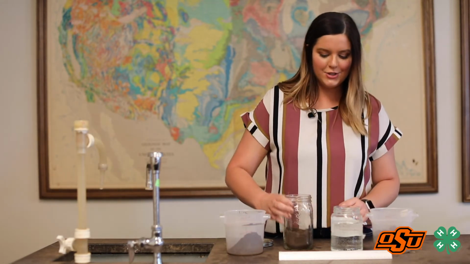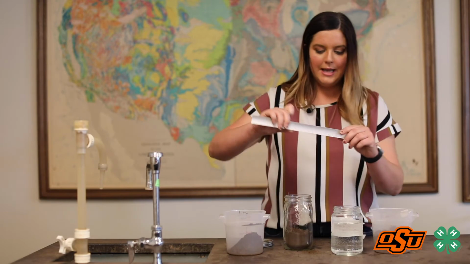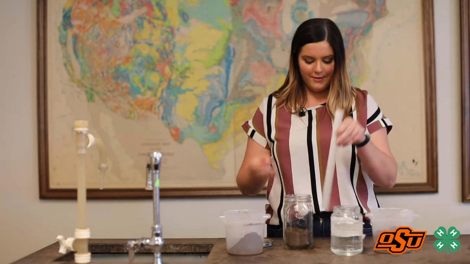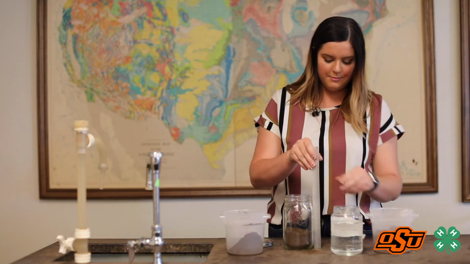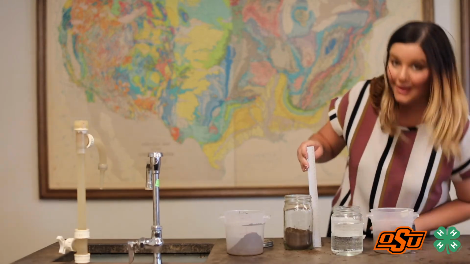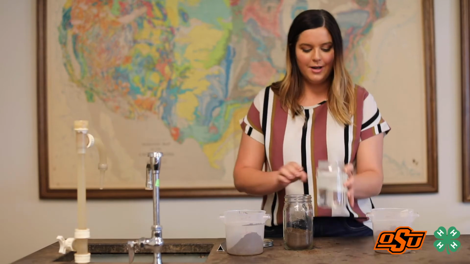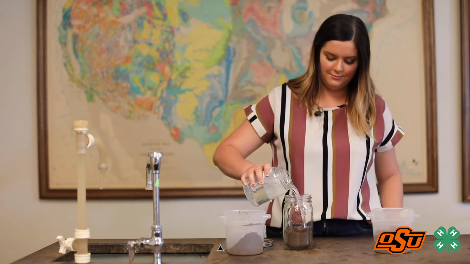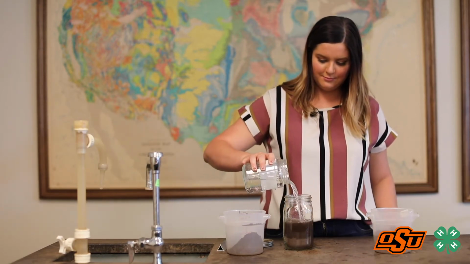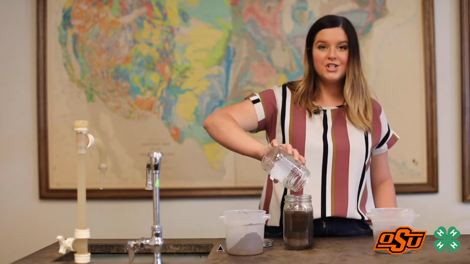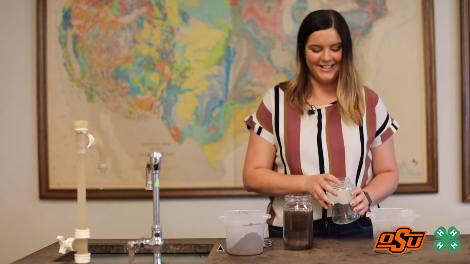Once you have your soil in your jar, you're going to take your ruler and measure how many inches you have of soil in your sample. So for mine, I have about 2 inches of soil. Next, you're going to add your water. The jar should be mostly full of water and you're ready to go.